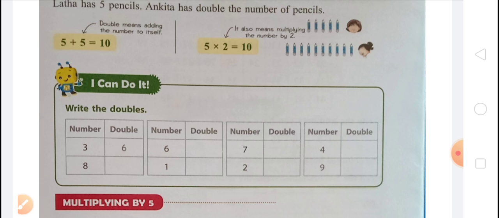Now you have to find the double of 7. When you find the double of 7, you have to add the number to itself. From 2 methods you can find it, first adding the number to itself, and second multiplying the number by 2. Okay, so 7 plus 7 equal 14, and from the other method 7 multiply 2 equal 14.